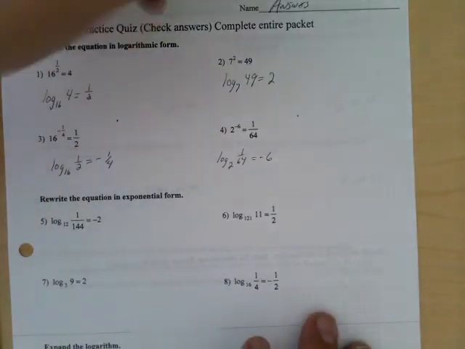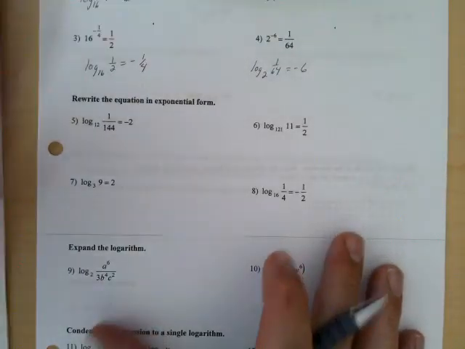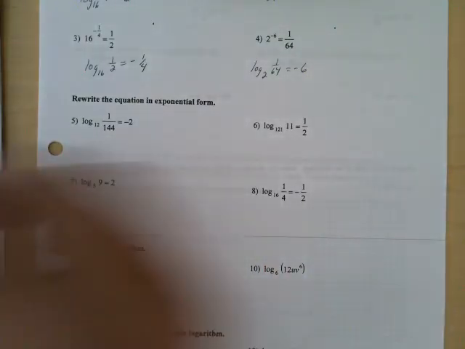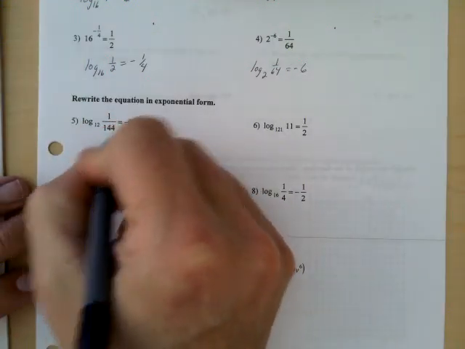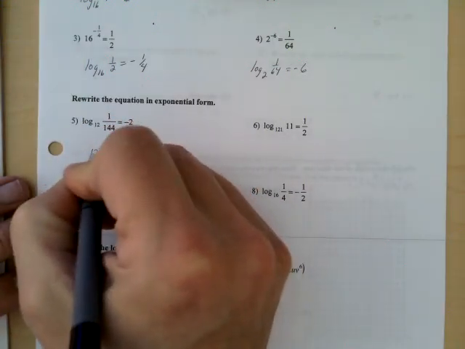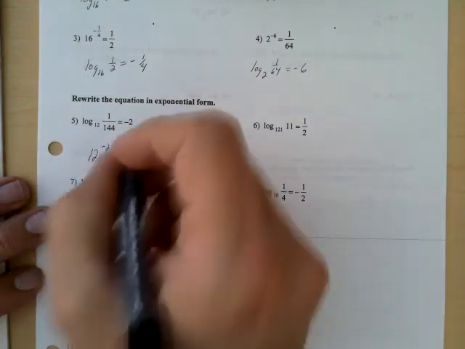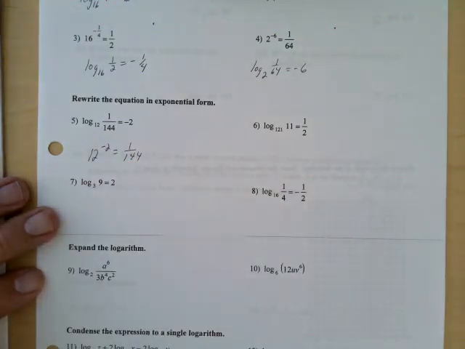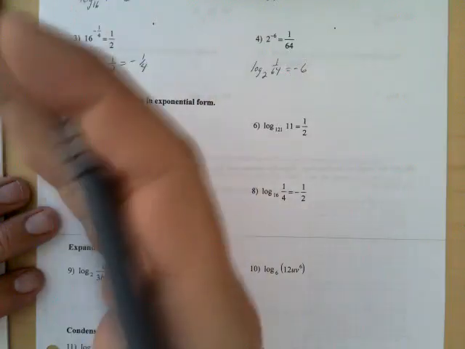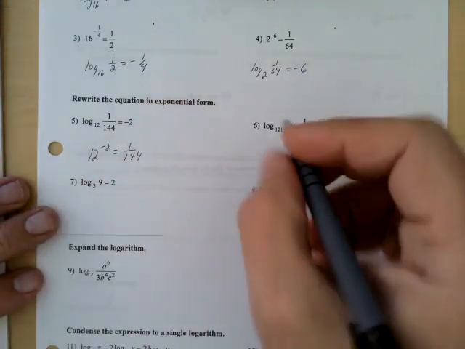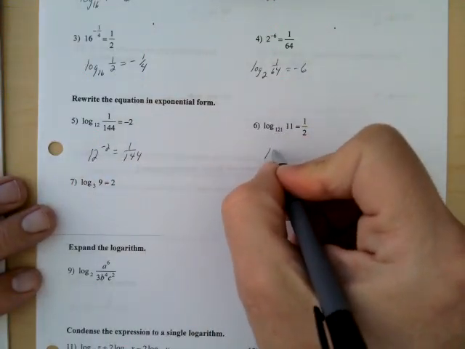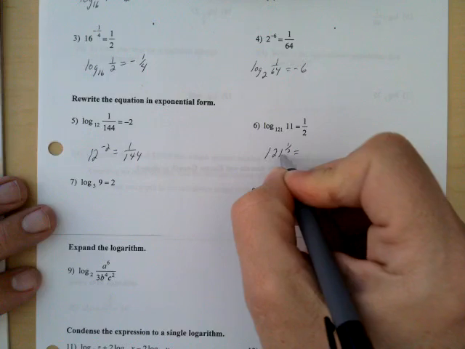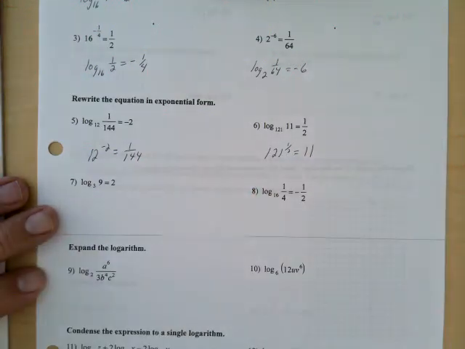Okay, now going in the other direction, I now want you to write this in exponential form. Again, a true statement. So my base is 12, the exponent is negative 2, and the fact is 12 raised to negative 2 is 1 over 144. Okay, it's 1 over 12 squared, which is 1 over 144. For this one, my base is 121. If I raise that to the 1/2 power, it's basically the square root of 121, which is 11.